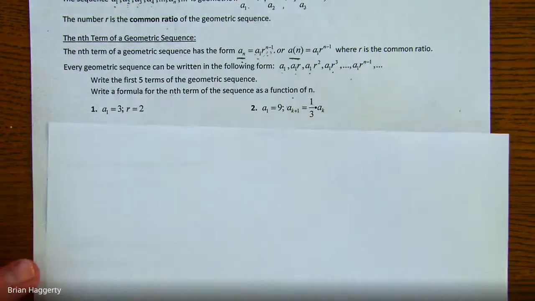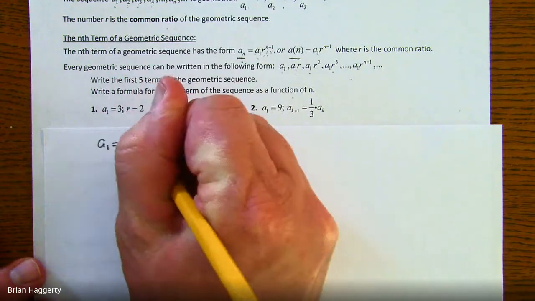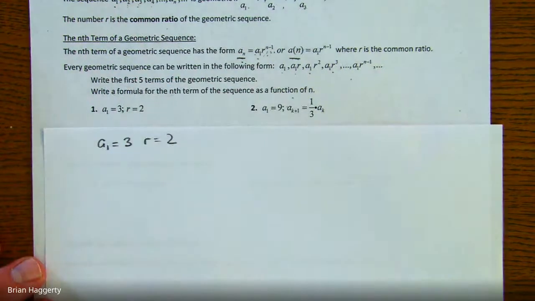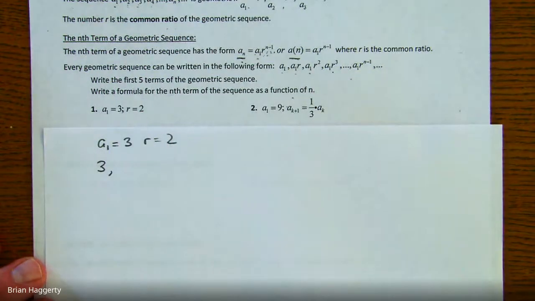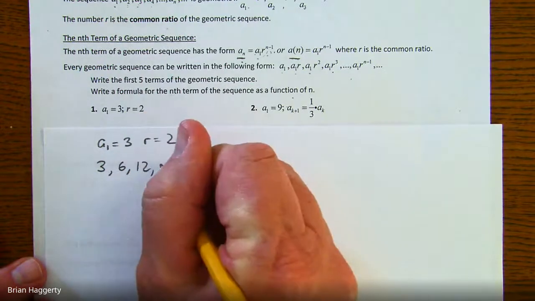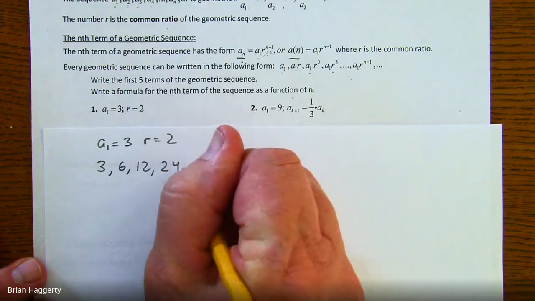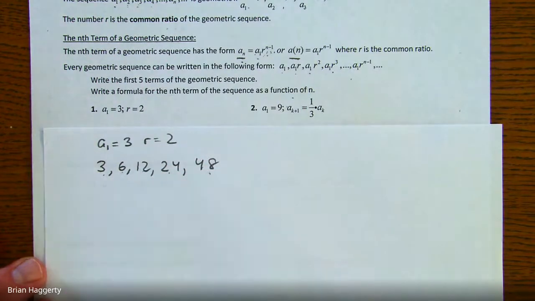All right, so for number 1, they're telling us that A sub 1 is equal to 3 and R is equal to 2. So that means the first term is 3. If the common ratio is 2, that means you're multiplying by 2 to get each of the next consecutive terms. So multiply by 2, multiply by 2, multiply by 2, multiply by 2, and I think that's 5. 2, 3, 4, 5. We're good.